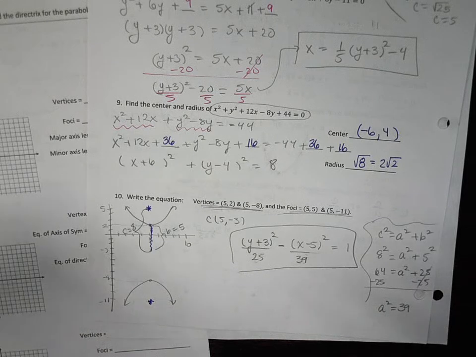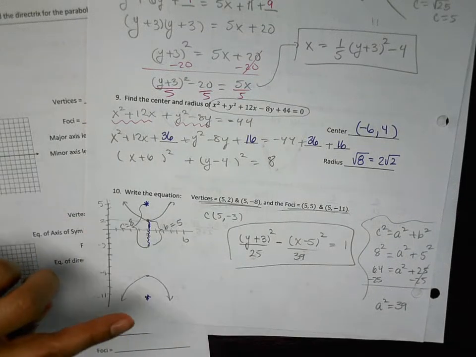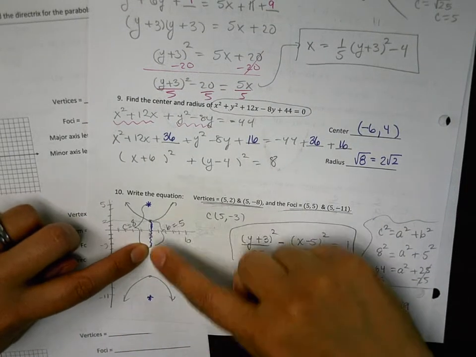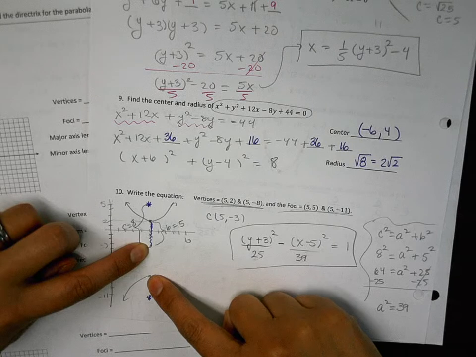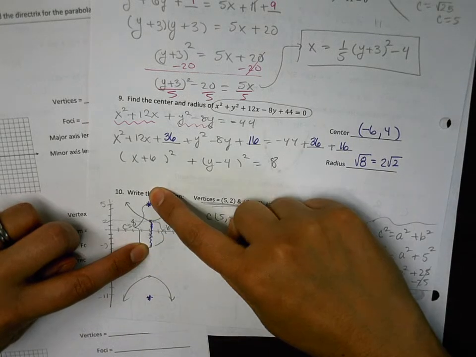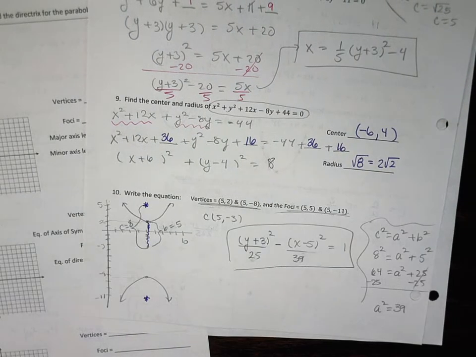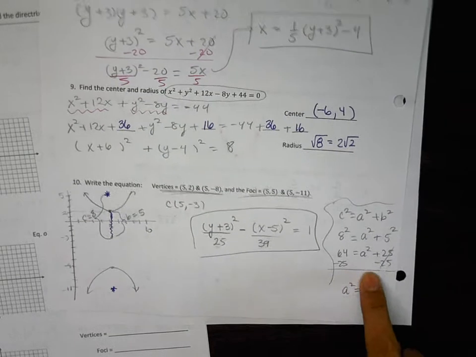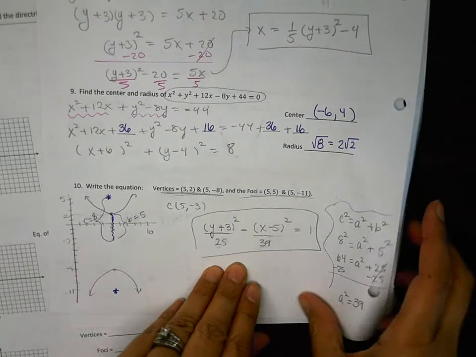Okay, so right and left would be A. Up and down would be B. And A or B is always center to the vertex. Either vertex, it doesn't matter. Center to the star is always your C, and it doesn't matter which way on that one. And then you would find A or B with the C squared equals formula. For this one, because it's a parabola, you use the 1/4a formula.